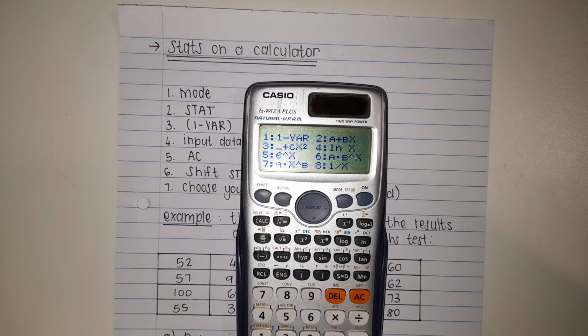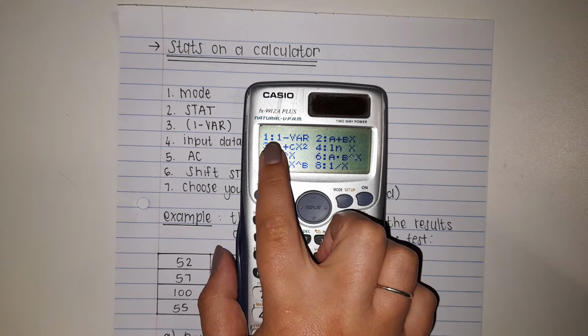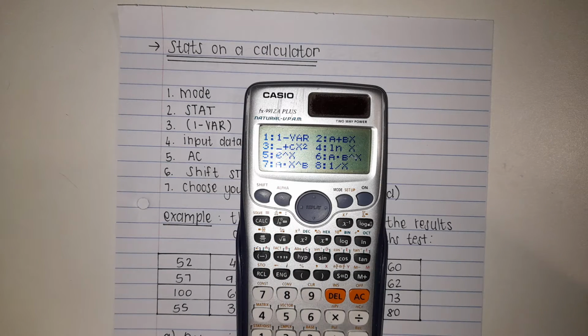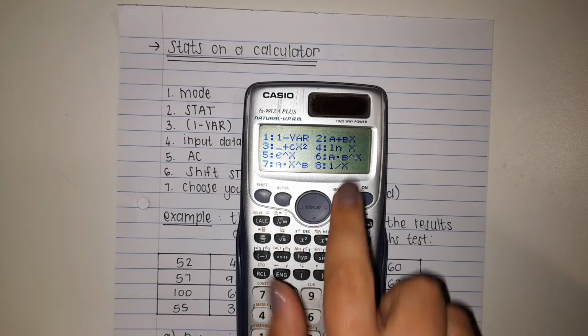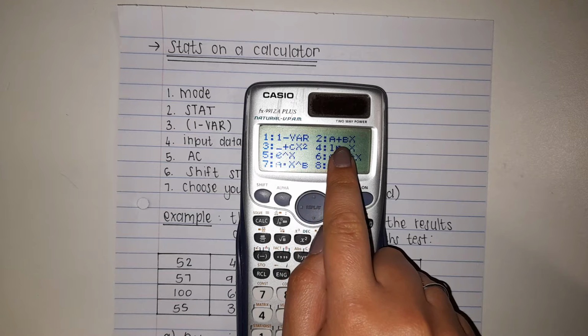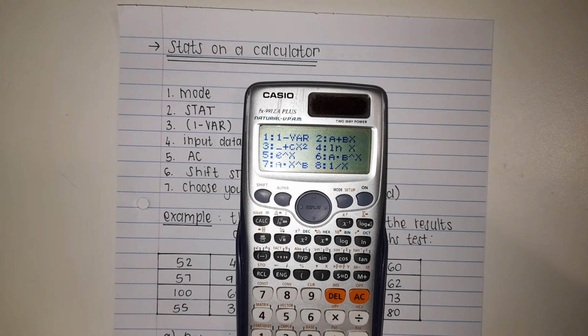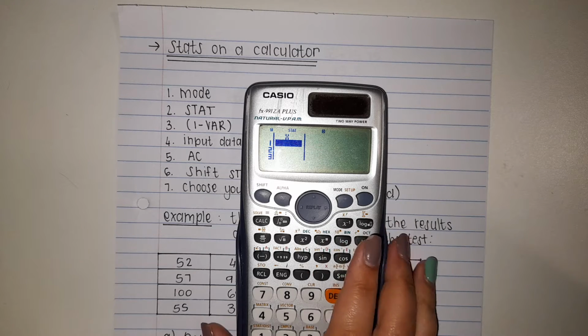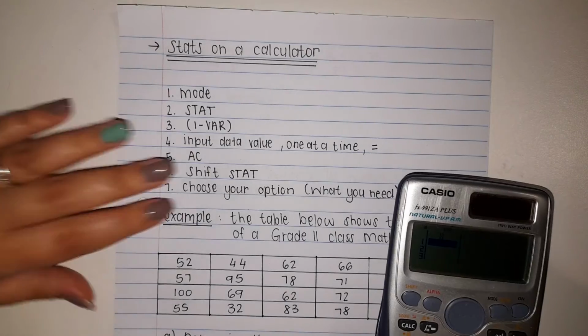Now, for our standard deviation, I'm going to use 1, which is 1-variable, but later when we do our regression line, we're going to use this a plus bx. Okay, so for now we're going to use our first one. Then we input our values. Now, those are the values that they gave us in a question.